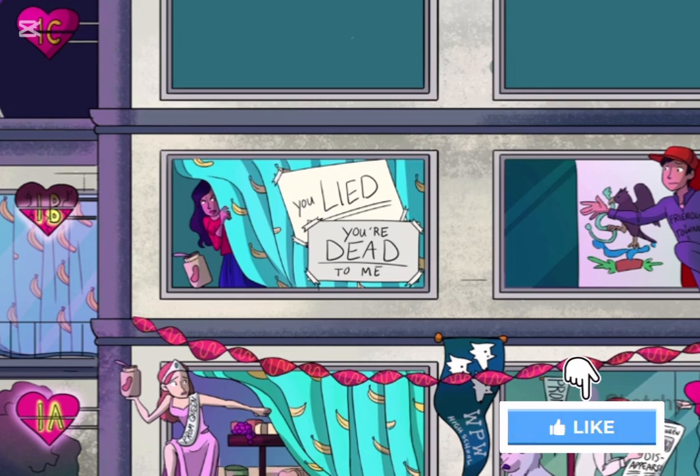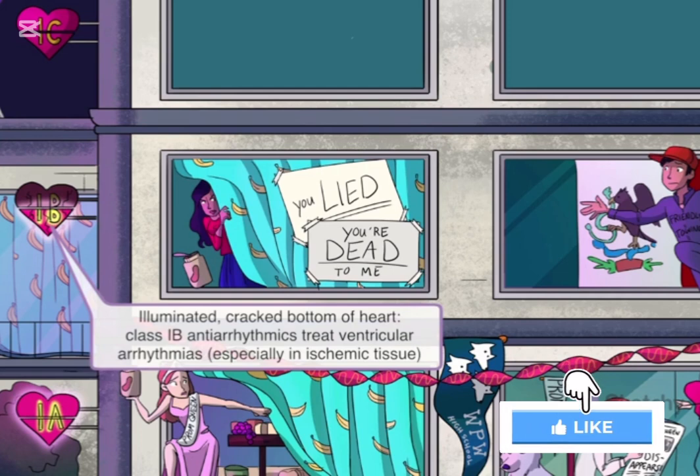This makes these drugs more selective for the ventricles and His Purkinje system rather than the atria, because these tissues have a longer action potential. Let the lit-up ventricular area of the sign remind you of the usefulness of type 1B antiarrhythmics in treating ventricular arrhythmias. Why is the light broken?